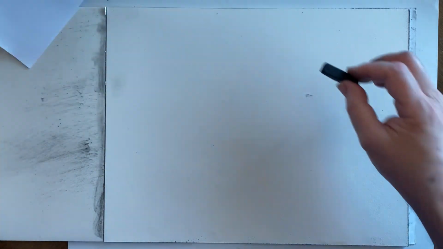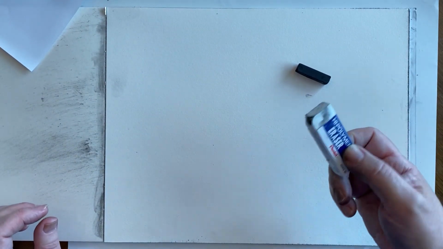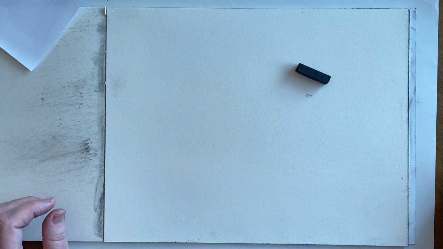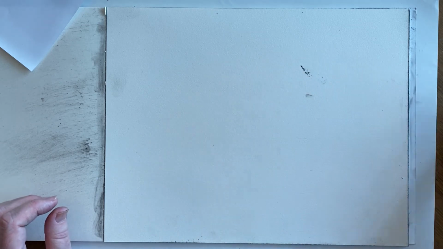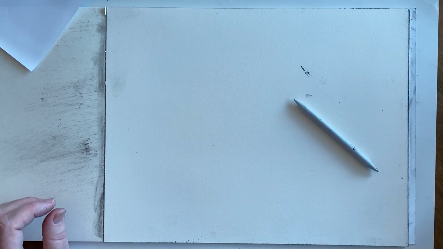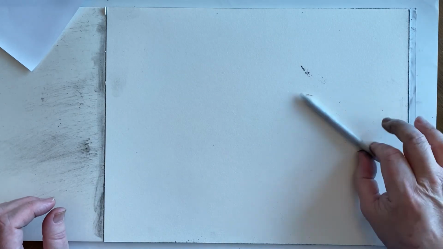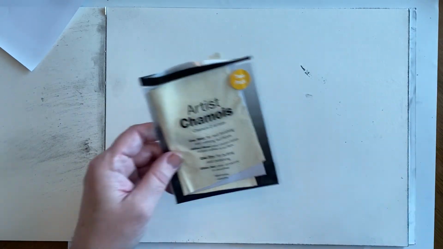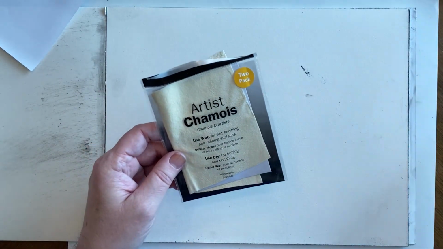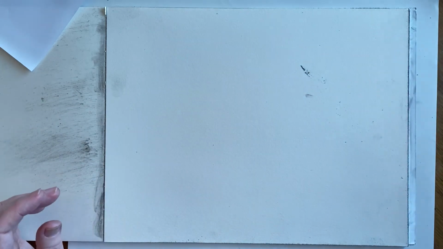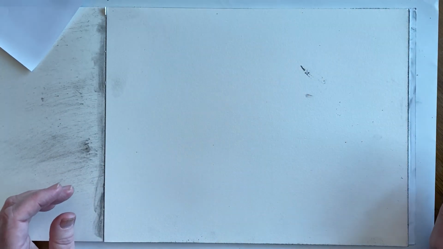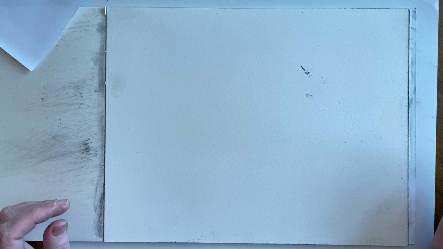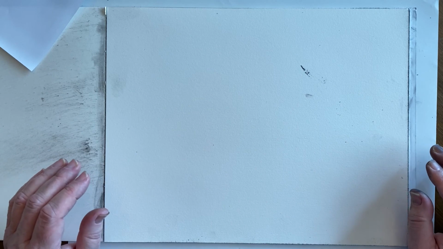You're going to need compressed charcoal. You're going to need a hard eraser. It doesn't have to be this brand, but a plastic eraser of some kind. And you might want a rubbing stump, optionally, for this. And you're going to want your chamois if you have one. I've got a dirty one here that I'm going to use. If you don't have a chamois, then a paper towel or a rag that you don't mind getting dirty will also do. The chamois should smooth things a little more evenly.